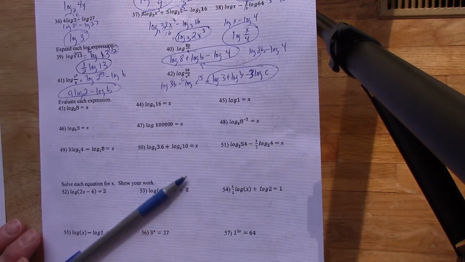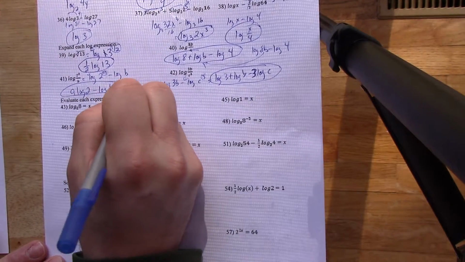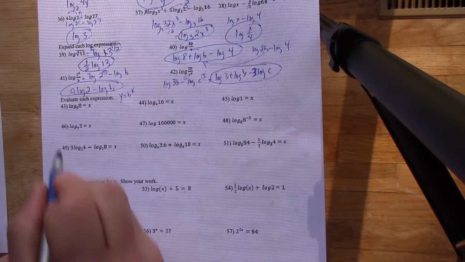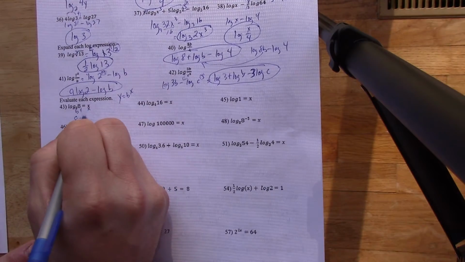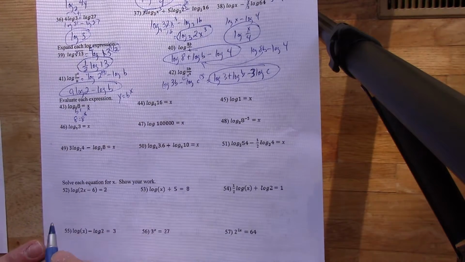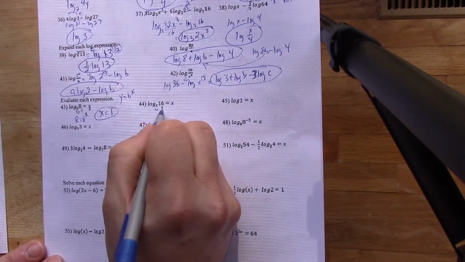Okay. When you evaluate, it's really easy if you just convert them to y equals b to the x power. Remember b, y, and x. 8 equals 8 to the x power. What does x have to equal? Well, x has to equal 1. All of these, that's what I'm going to do.